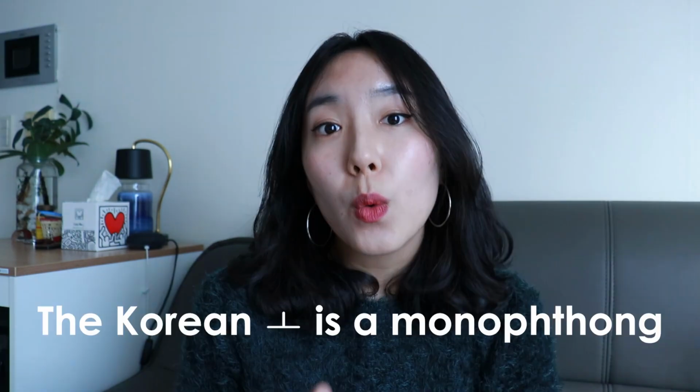So in the English O, you have three vowels meshed into one, whereas the Korean O is a monophthong. I can extend this O and just keep going, and there won't be any changes in the sound. So Korean is O and English is O. Okay, so it's a subtle difference, but if you can just catch that O sound, that is what the Korean O sounds like.